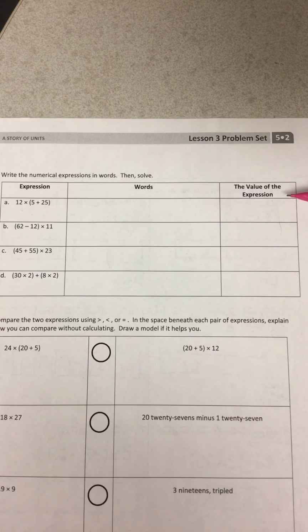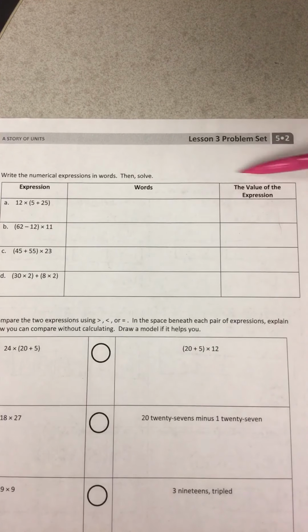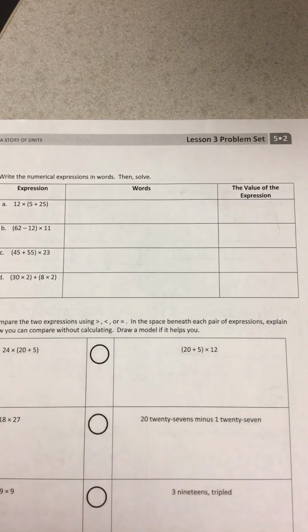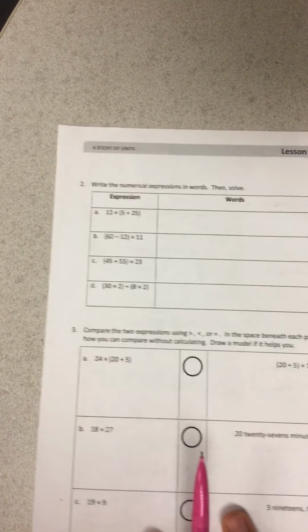What I will probably do is just kind of off camera, kind of solve it, tell you what you need to do, or maybe like off over here up at the top. I don't have a lot of room to be able to do it. I could see if I can find some scratch paper around. I'll use a Post-it note. So we are going to want to solve it. But first, what we want to do is we want to write it in words.